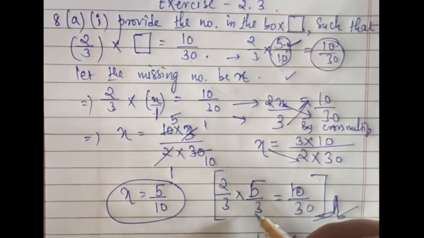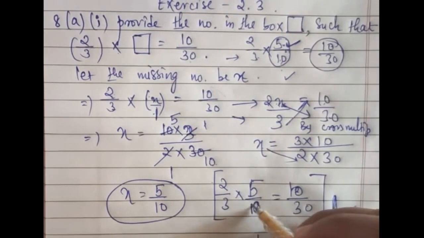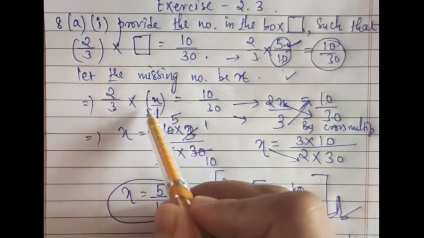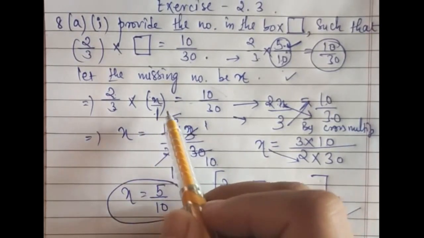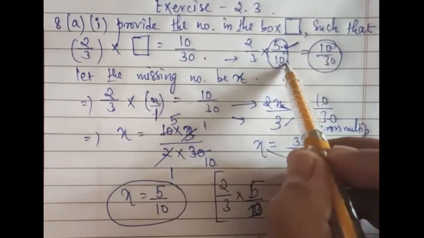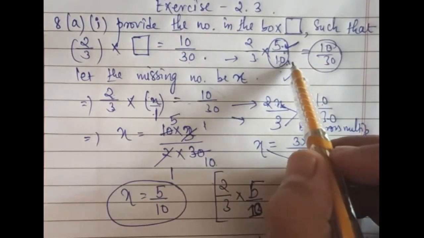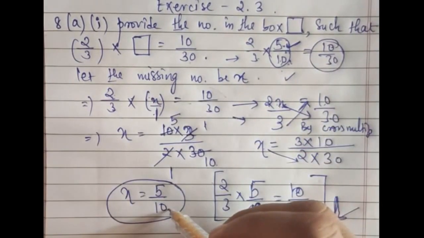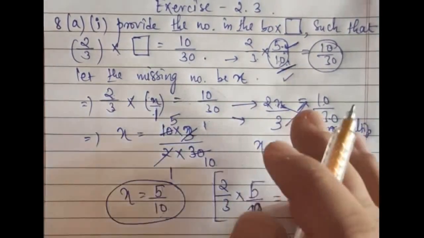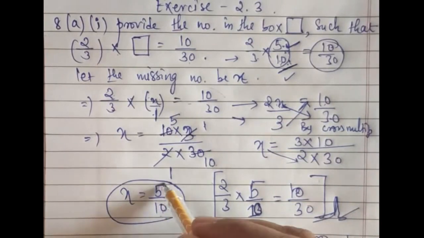So 5 by 10. Over here, this is quite a tricky one, but this is the easiest way to solve this type of problem. We can get this type of answer directly, but you will keep this as a reference. To get the value of x, 5 by 10, you will do this first, then you will get the x value 5 by 10. Do not cut this over here. You can cut, no, 5 1s are 5, 5 2s are 10.